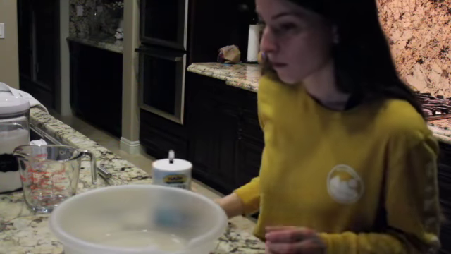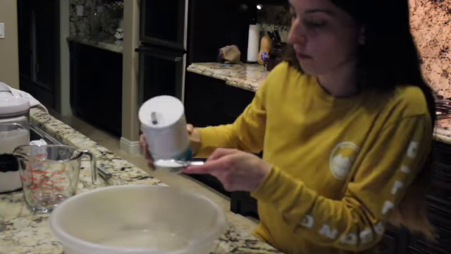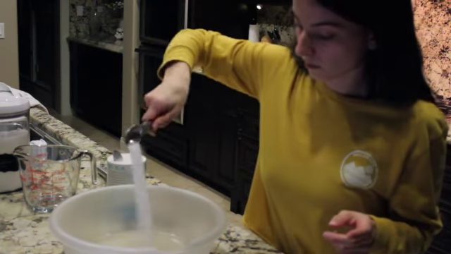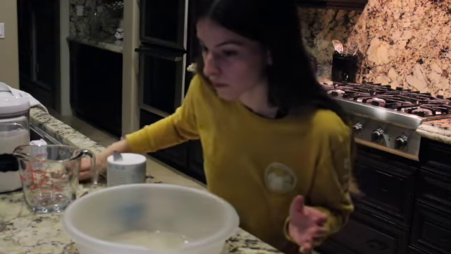Next, we add salt. Salt not only adds flavor to the bread, but also slows dough fermentation and strengthens the gluten structure to make the dough more elastic.